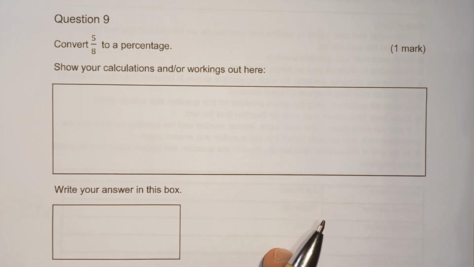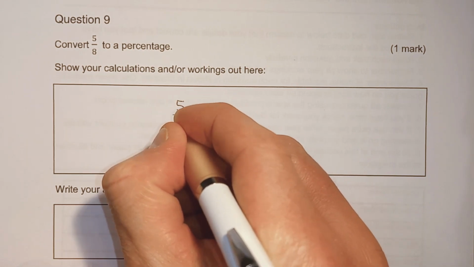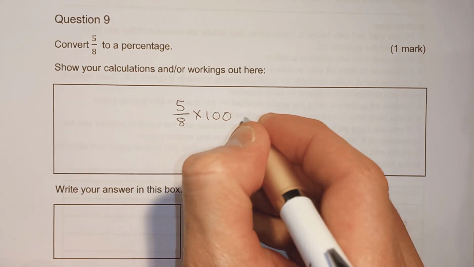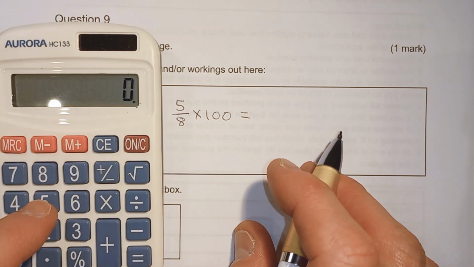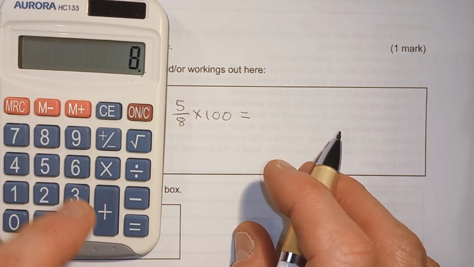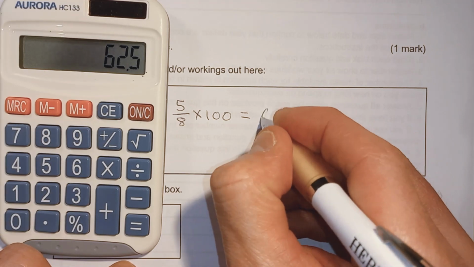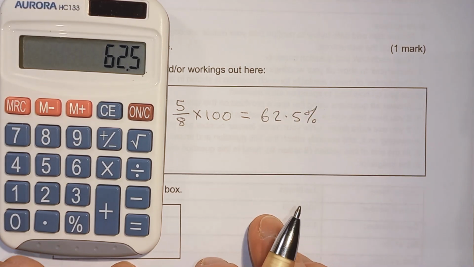Question 9. Convert 5/8 to a percentage. Show your calculations and or workings out here. Right. So 5/8, to make it a percentage, we multiply it by 100. And 5/8 means 5 divided by 8 times it by 100. And we get 62.5%.